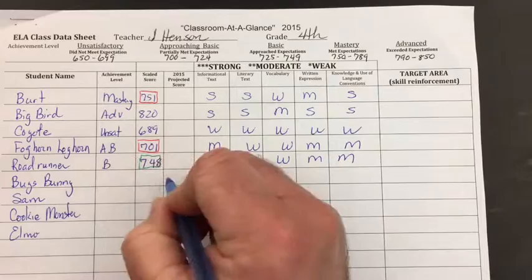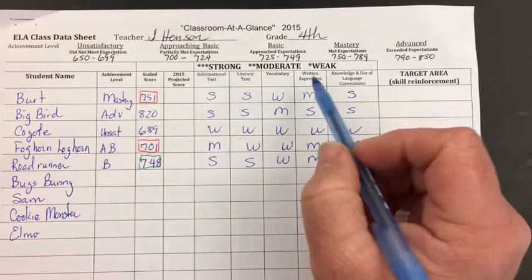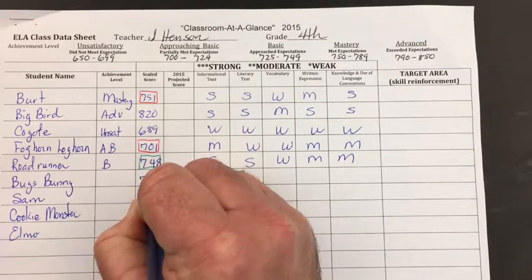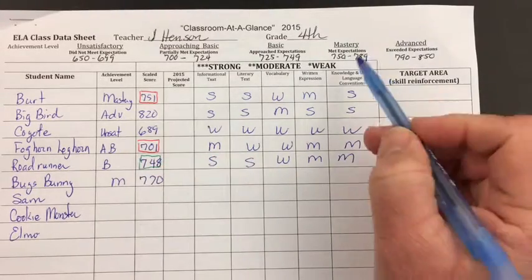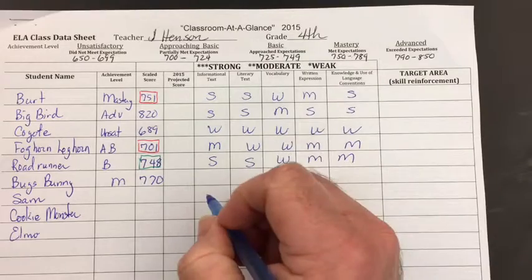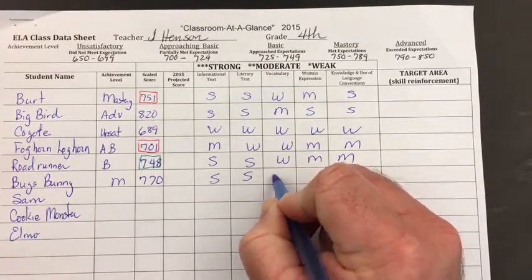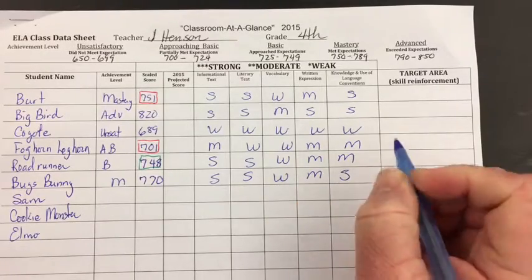He's a wise old Bugs Bunny. So Bugs Bunny, let's find 770. 770 is right here in the middle of mastery. Right, so he's parked right in the middle. And on Bugs Bunny, he has an S, an S, a W, an M, and an S.